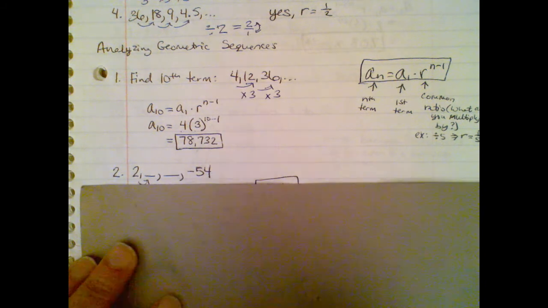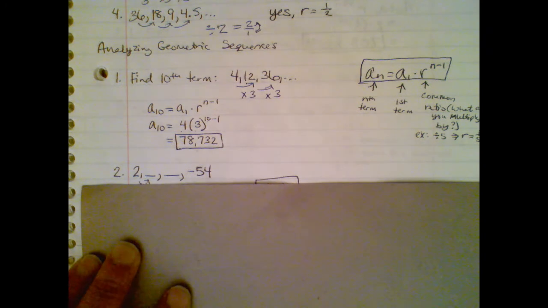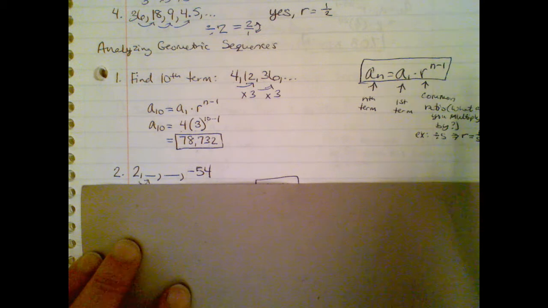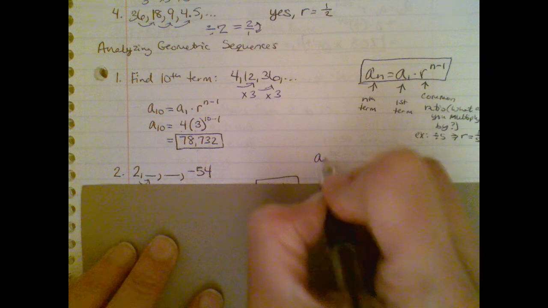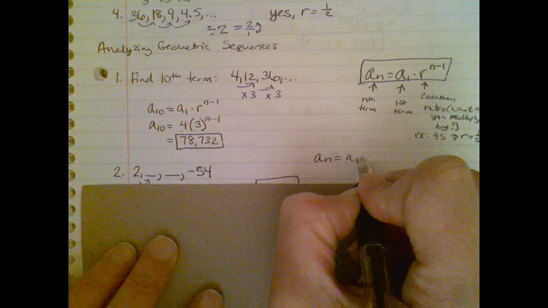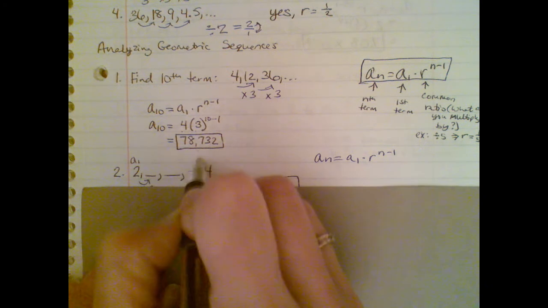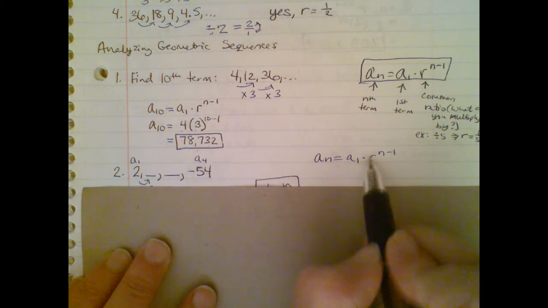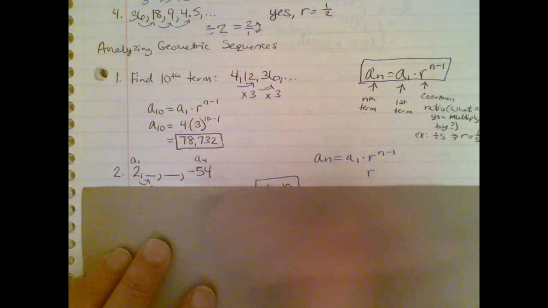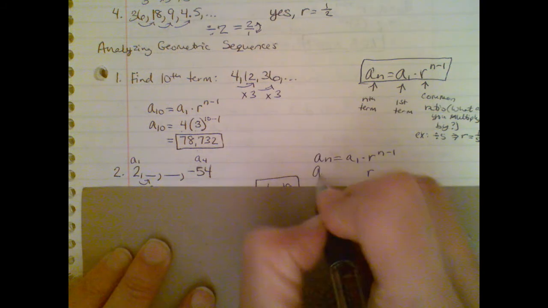Alrighty, for this next one we have 2 and then 2 blanks and then negative 54. We want to find those 2 missing terms. So if we can think back to the arithmetic sequences, we're going to use this formula in a similar manner. Okay, so we know the first term, we know the fourth term, so we're going to use that to our advantage. We don't know what the common ratio is, so r is going to be our missing variable.